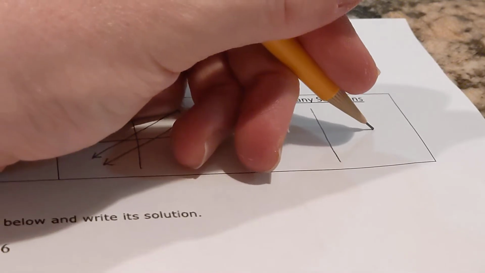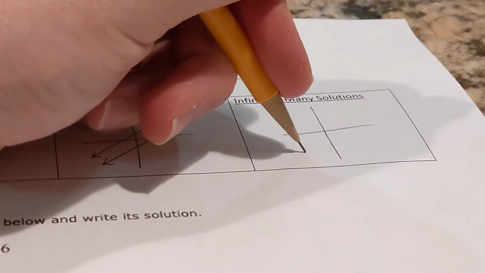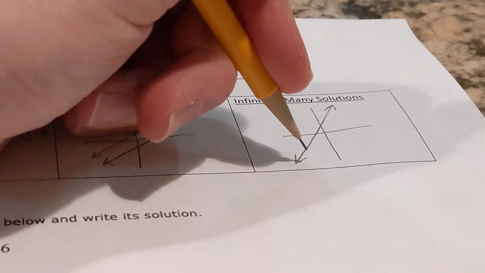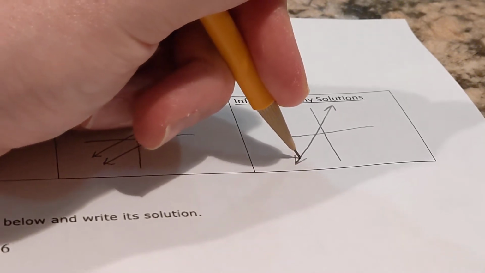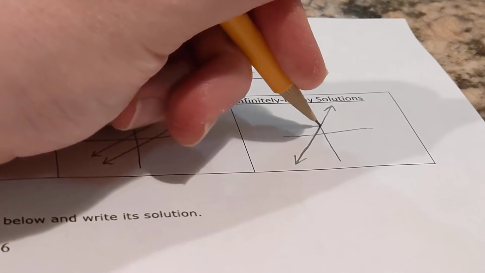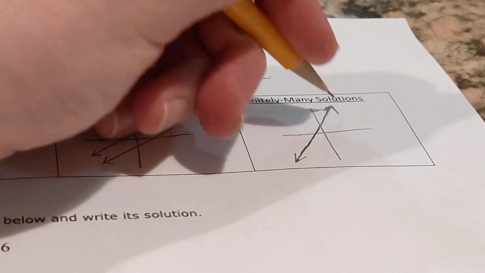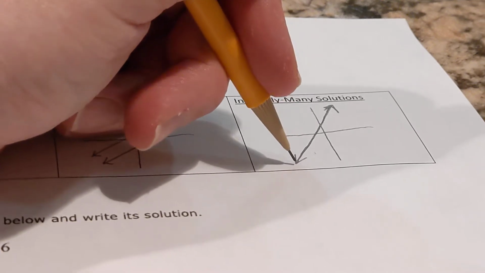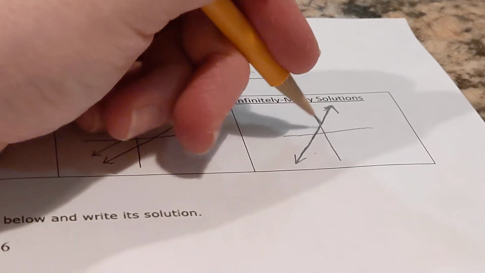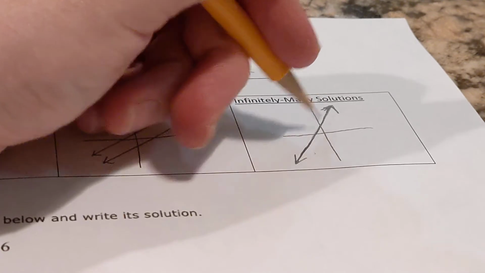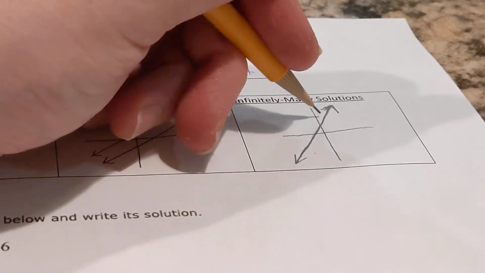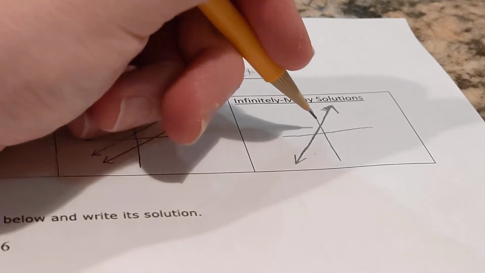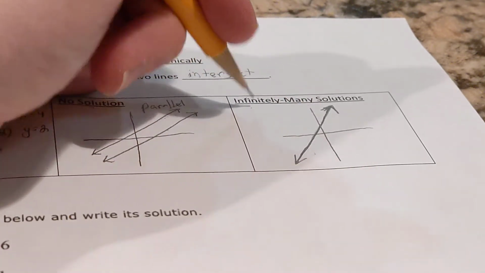Third case: we have one line, and then another line that's right on top of the first line. So again, this is really two lines, but it looks like just one. These lines are intersecting everywhere. They're right on top of each other. Remember, lines go on forever, so they're intersecting at infinitely many points: here, here, here, there.